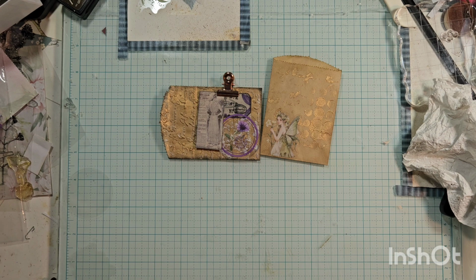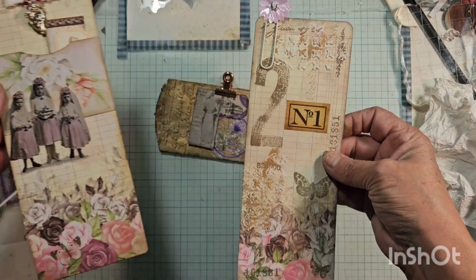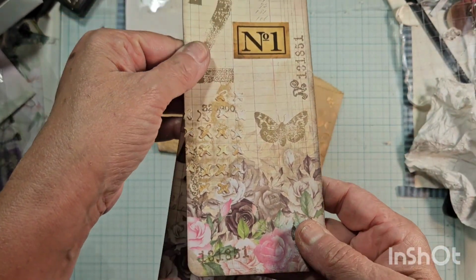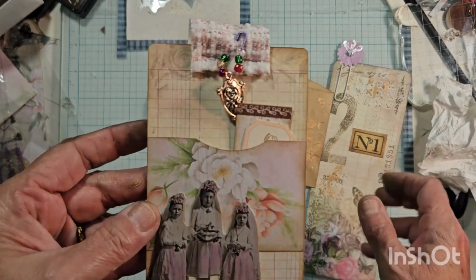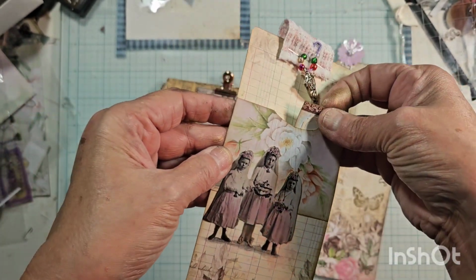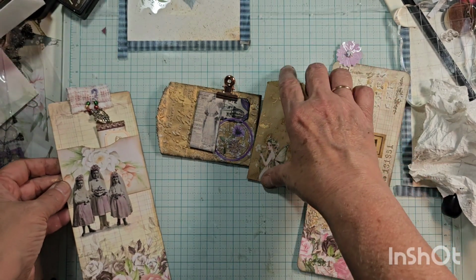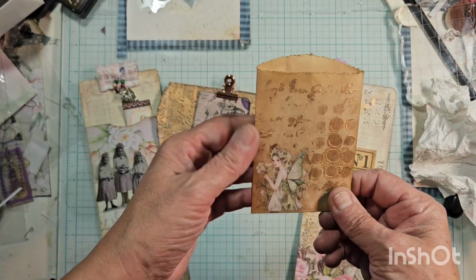Where'd they go? All right, some new additions for our pink journal. There's that shimmery gold. It's got a little pocket with the little girls. We've got this little bag, and we're gonna stick that on a page.